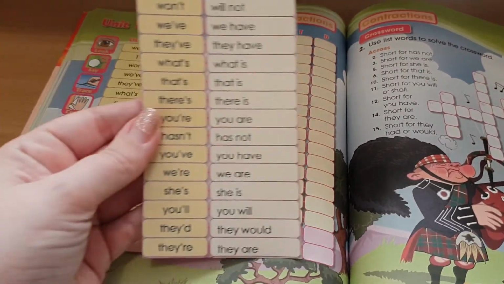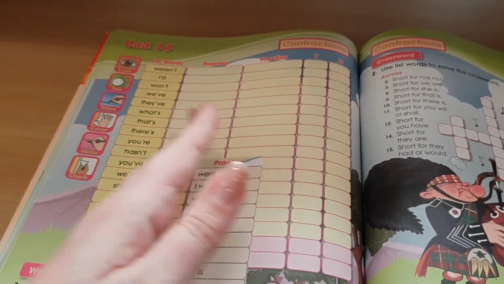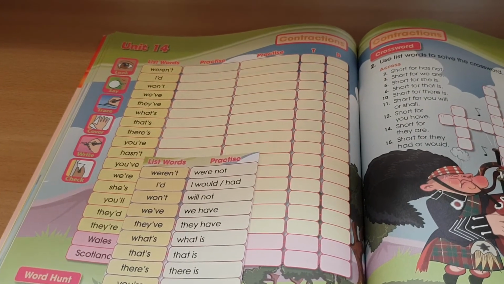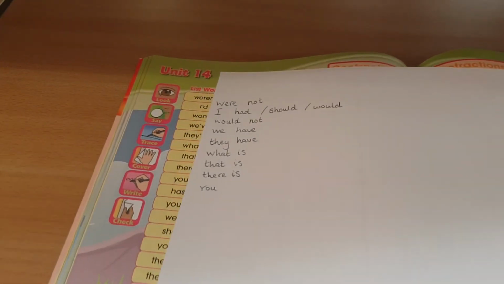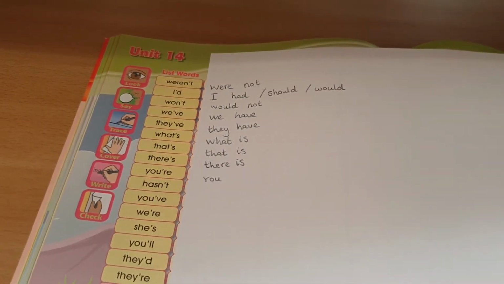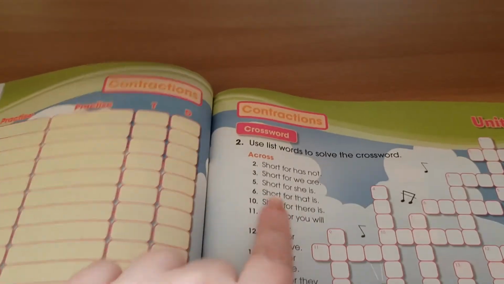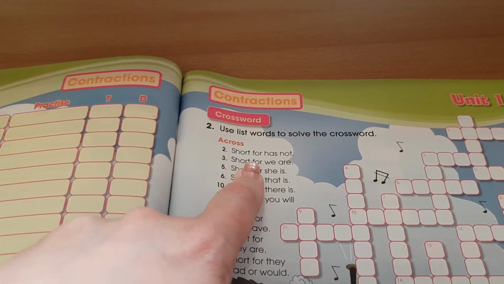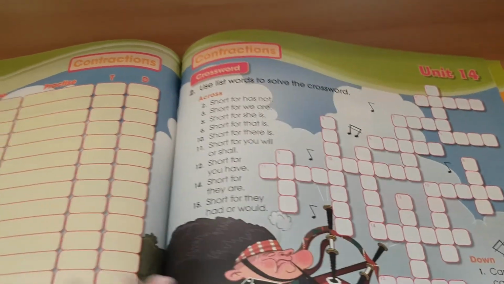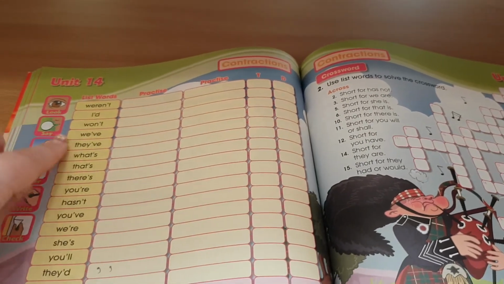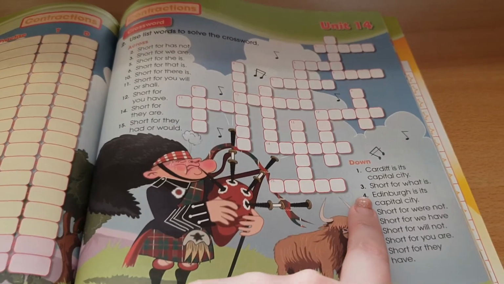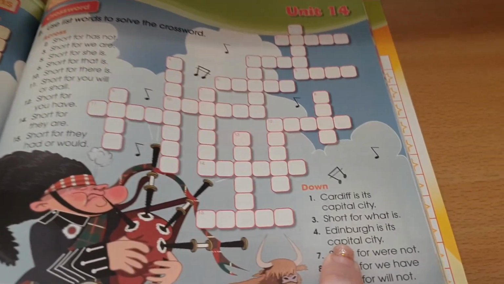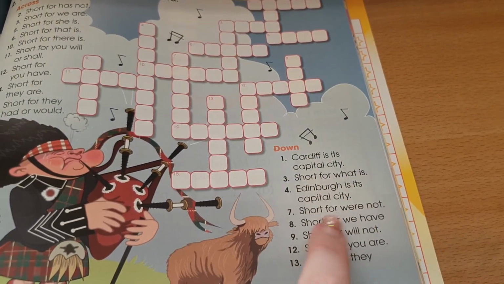Now, if you do decide to do a list like this, or on a separate piece of paper, you could put the, oh look, I've written them there already. You could write them out like this and then put them beside. It might be useful because for your crossword, it wants to know what is short for has not. So you'll have to have a look over, either over here and see if you know, or on your list and see if you know which one is short. And the only 2 are these tricky ones. Everything else is short for what is, short for were not.